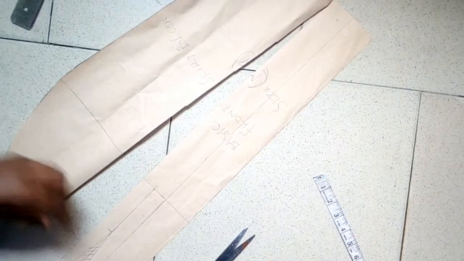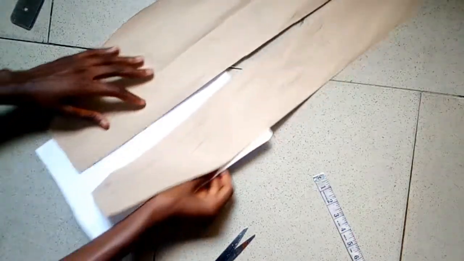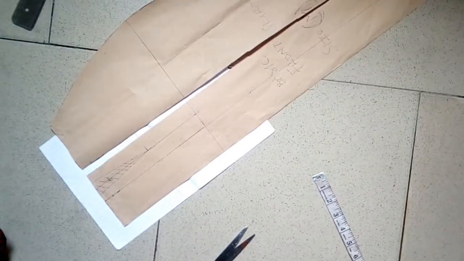It's actually a white paper. So you place this under here and you tape it down.